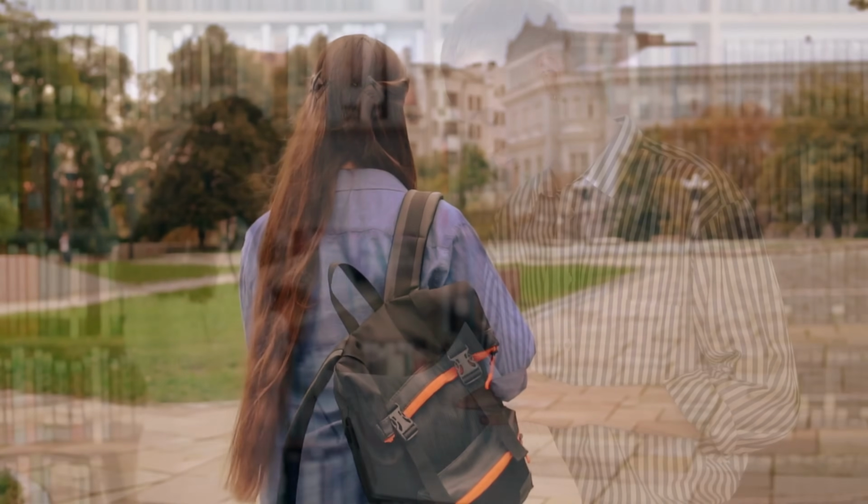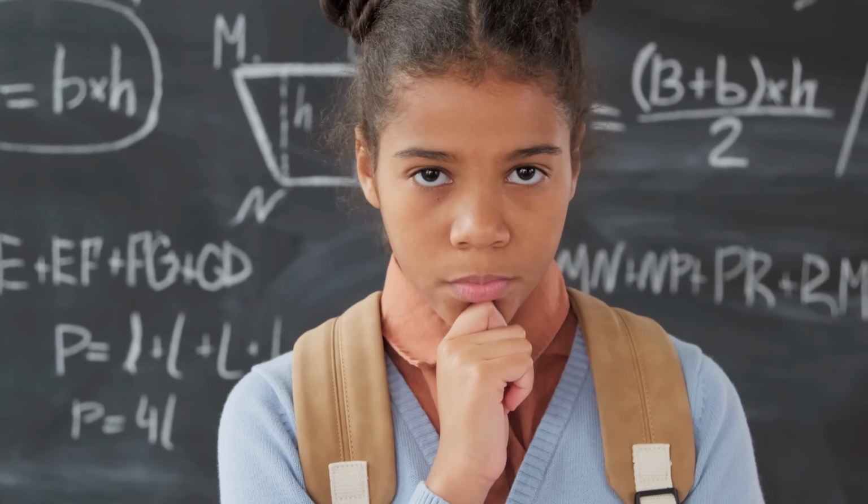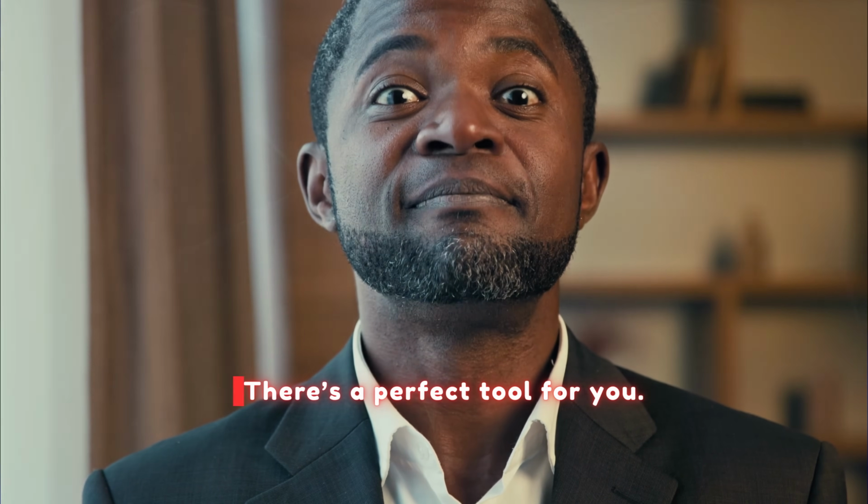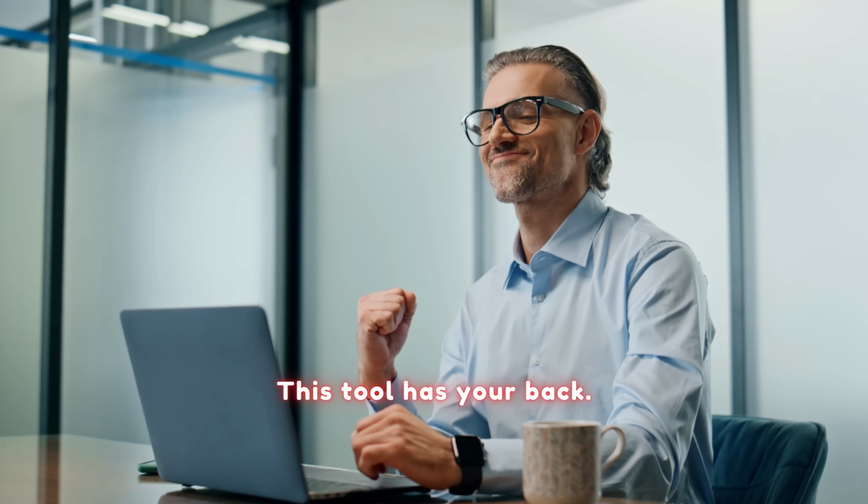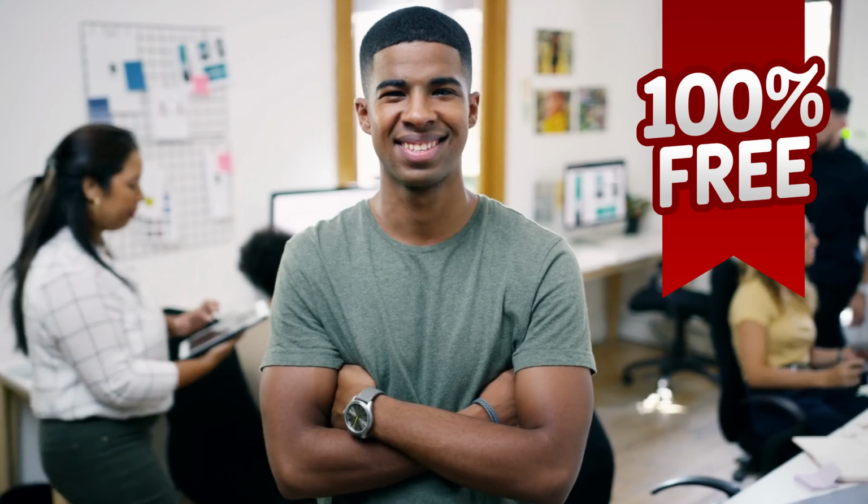If you're a student, a researcher, or just someone trying to learn smarter, there's a perfect tool for you. Whether it's preparing for exams, finishing assignments, or simply understanding complex topics, this tool has your back. And the best part? It's completely free.